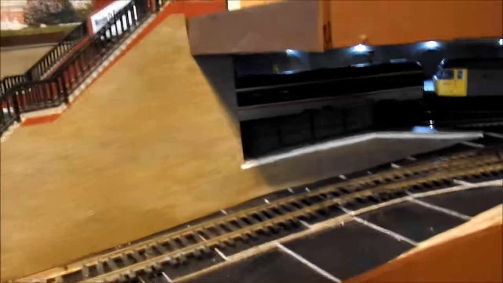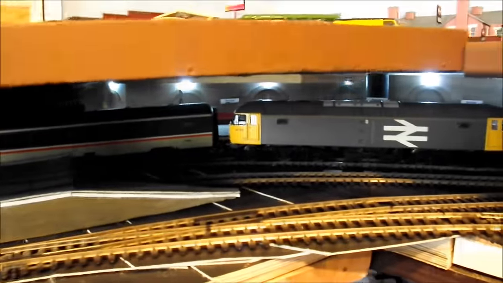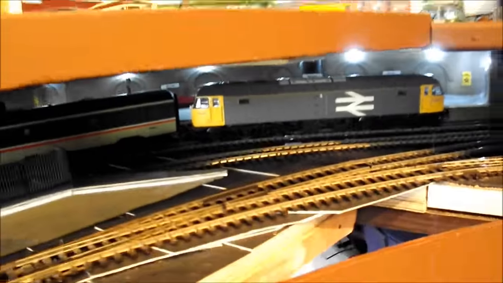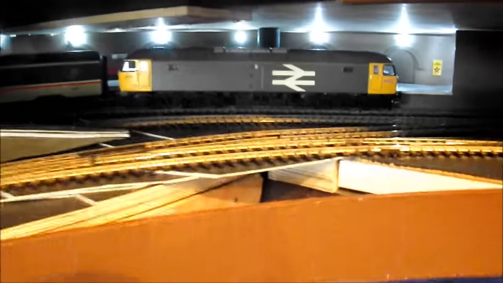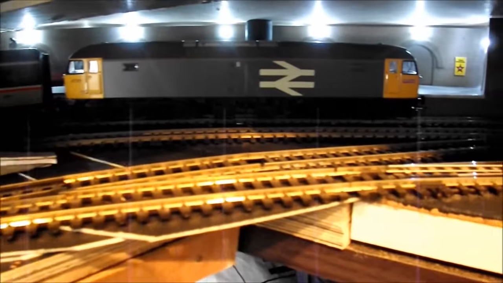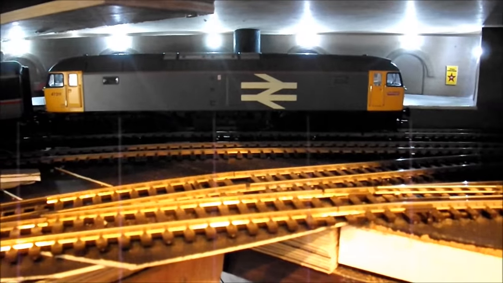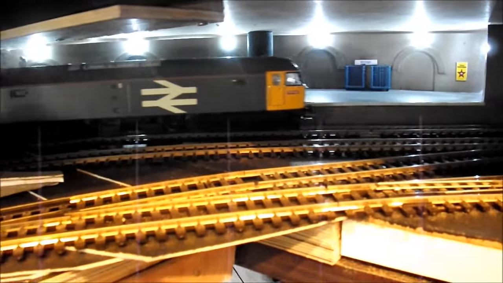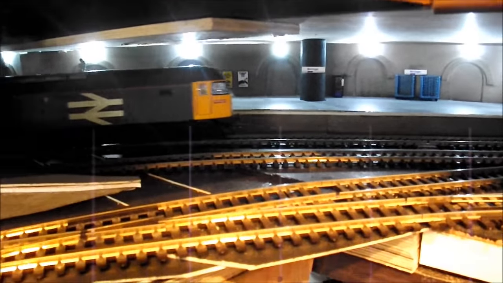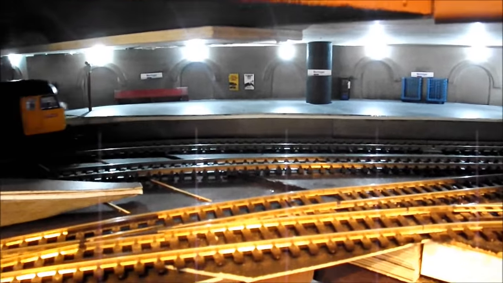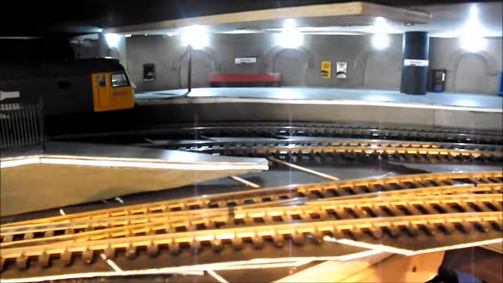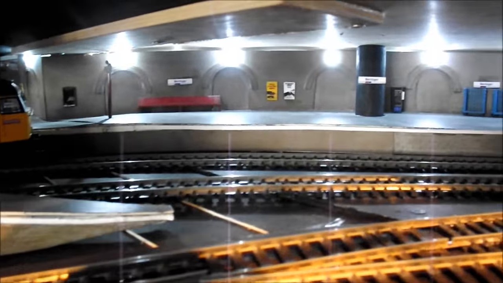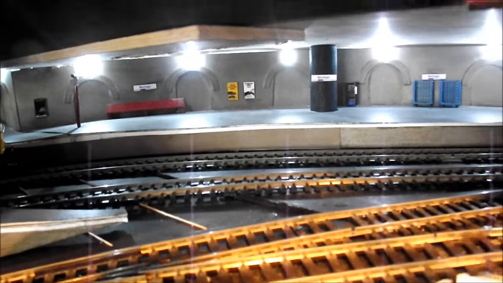And underneath we've got the underground bit, and it's basically it can take this 47 plus 6 coaches, or a 50, doesn't matter which train, but basically it takes a loco and 6 coaches, that's the most. And as you can see, it's detailed underneath there and lit amongst there.